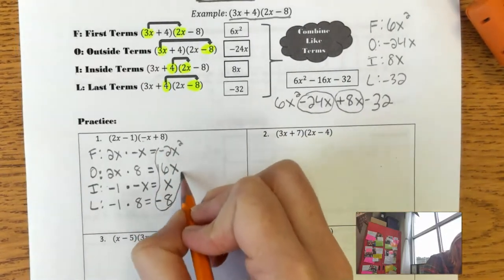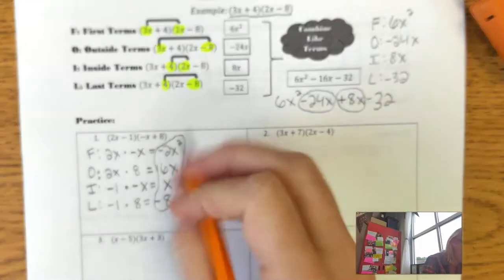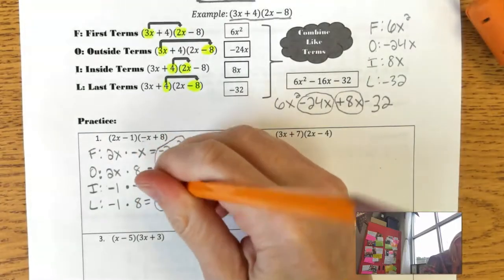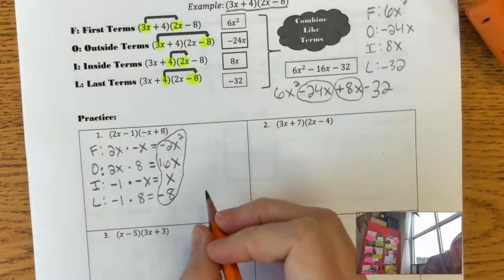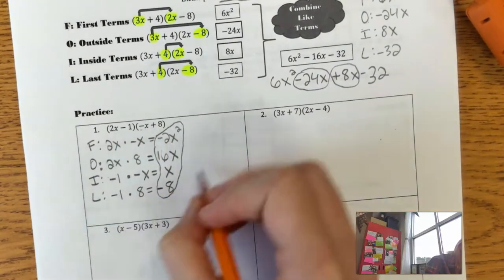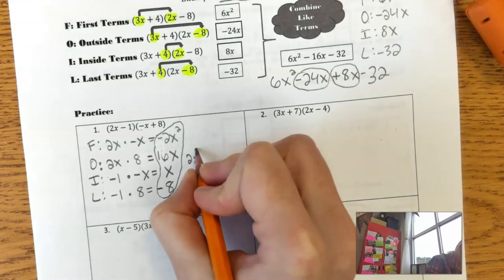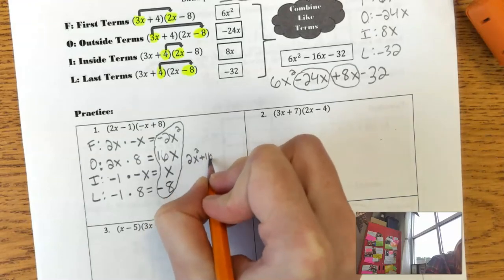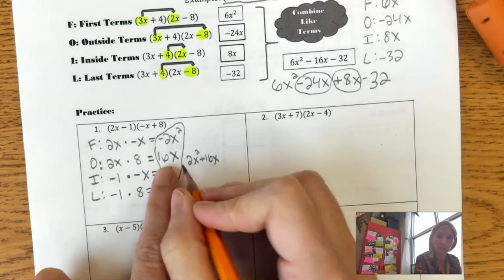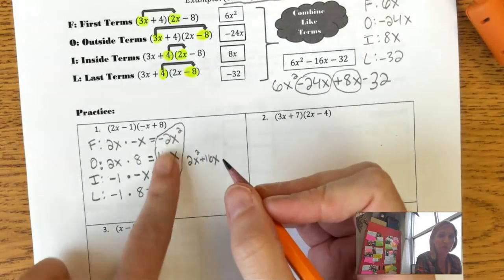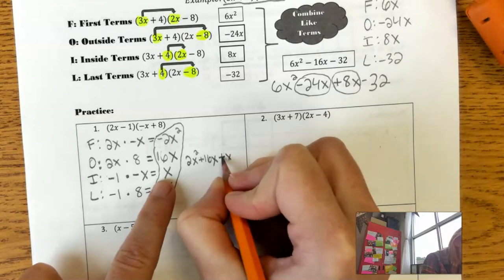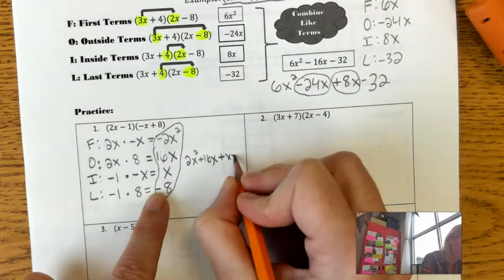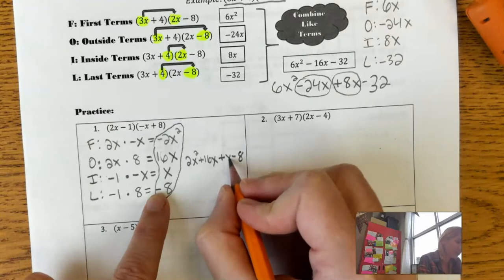Alright, so here's my expression. I'm going to go ahead and write it like I do an actual expression. I'm going to write it horizontally instead of vertically. Alright, so I've got 2x squared plus 16x, and I know it's a plus because that 16 is positive. Each of these terms is going to be separated by a plus or minus sign. If they're positive terms, they're separated by a plus. If they're negative terms, they're separated by a minus sign.